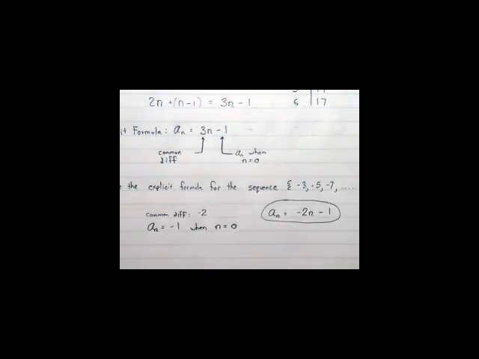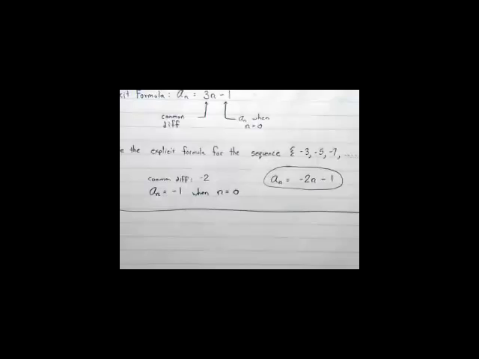Recursive formula for this one could be done the same way as before. A sub 1 is -3. A sub n plus 1 equals a sub n minus 2, though, this time. So, that's pretty much all I want to talk about for arithmetic. Being able to come up with the two types of formulas, recognizing a common difference, all that kind of stuff. So now we can get into geometric sequences.